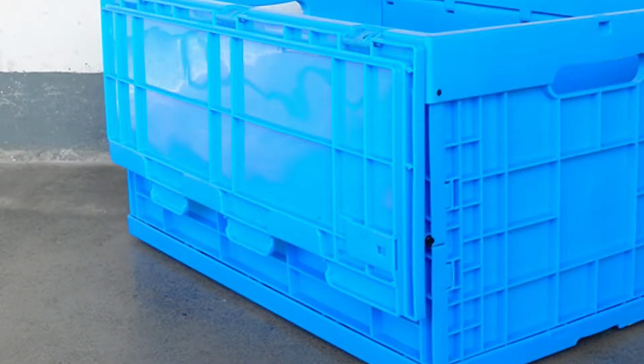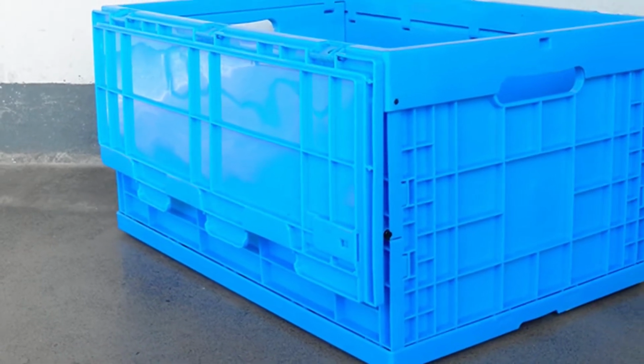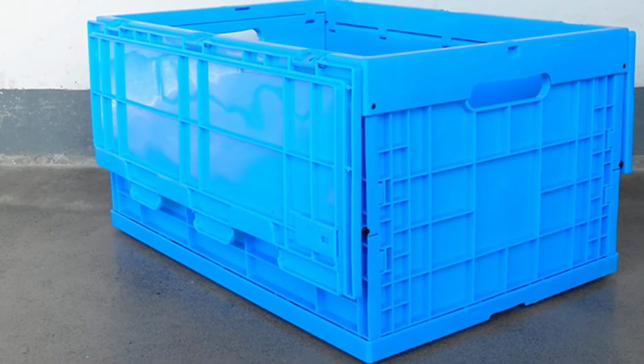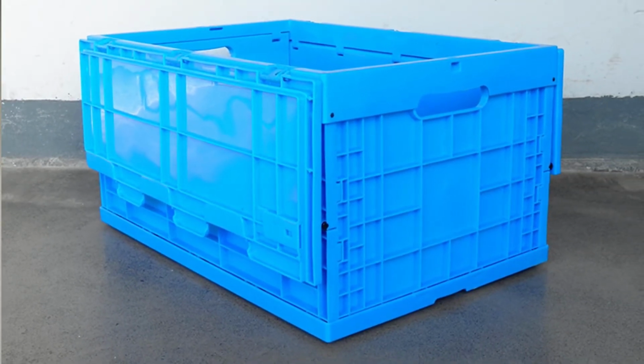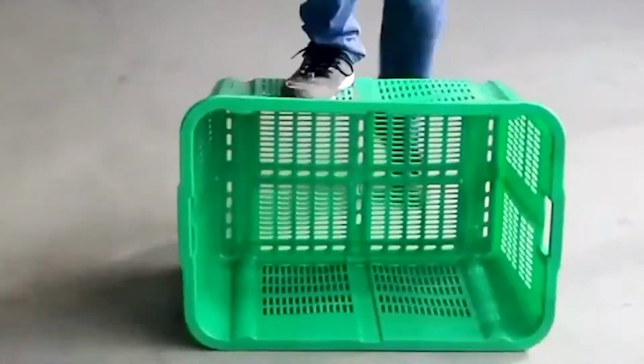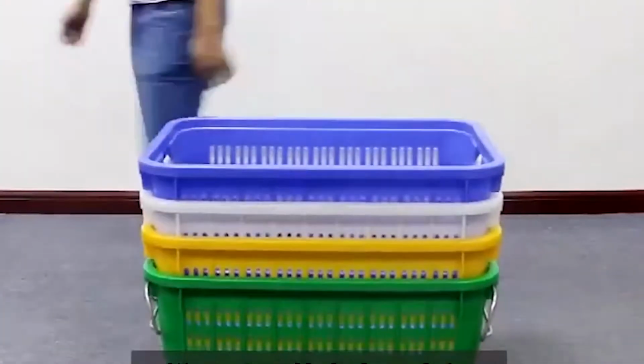Second, plastic crate. Plastic crate is used in between the machining area and the cleaning section to carry the machined materials. This crate is cheaper, has a high durability, lighter weight, and easy to keep.